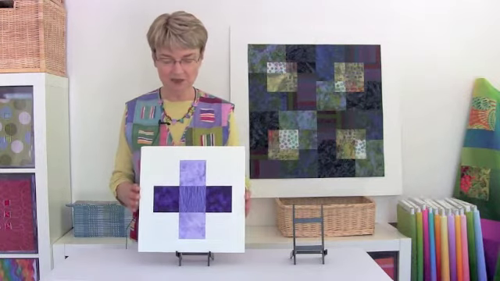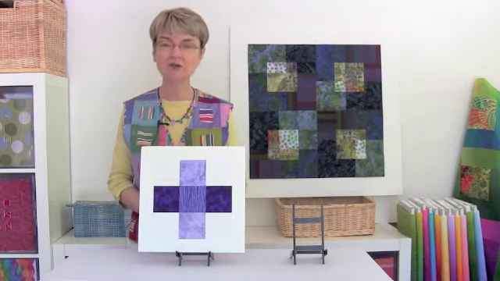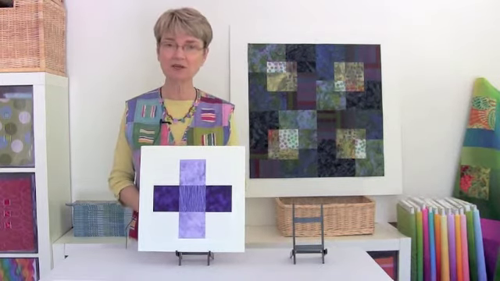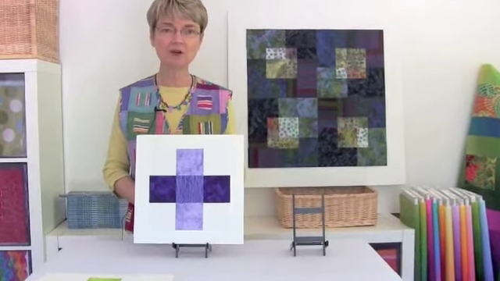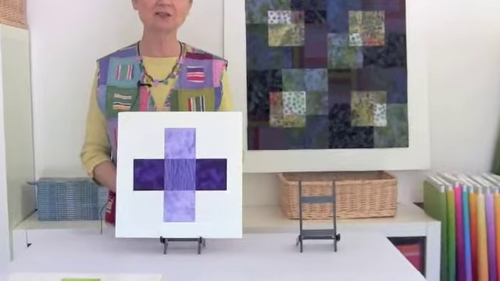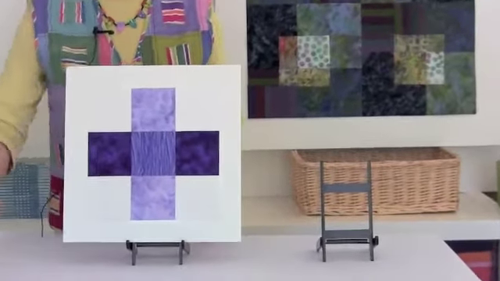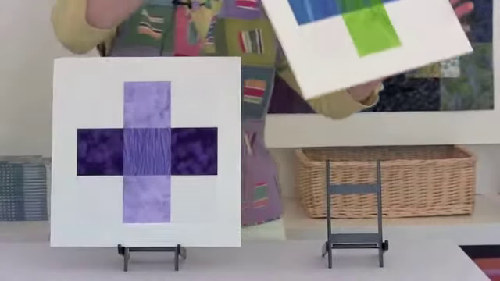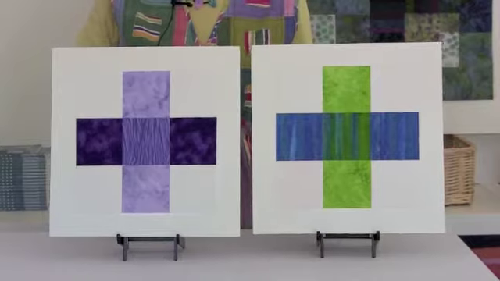So here is a parent-child transparency of one color, violet, almost a blue violet. And you can see that there's a light parent running vertically, a dark parent running horizontally, and where they cross in the middle is the child, medium in value. So you have light, medium, and dark values. Here's another example of value and color transparency.